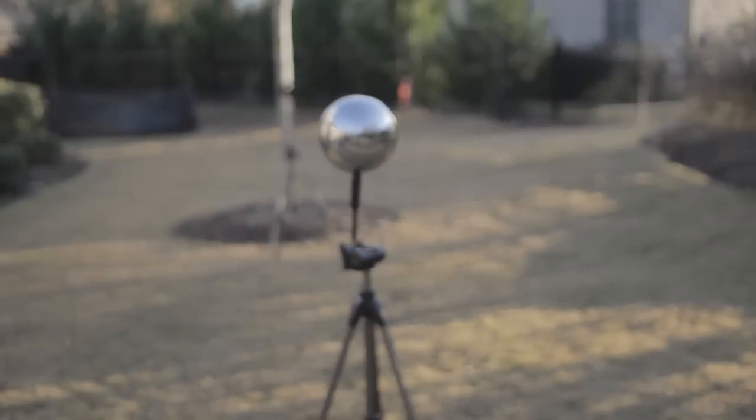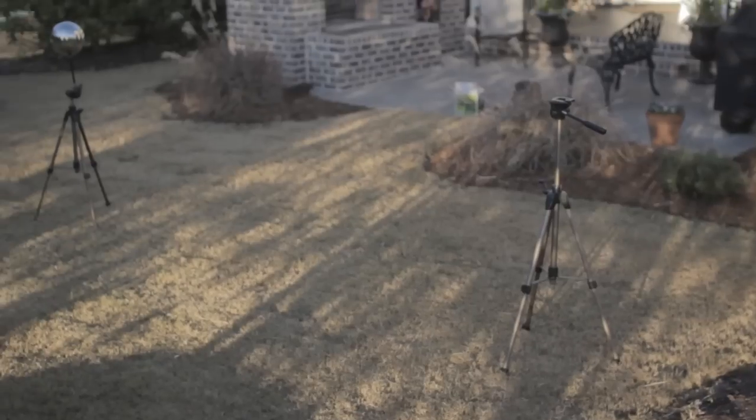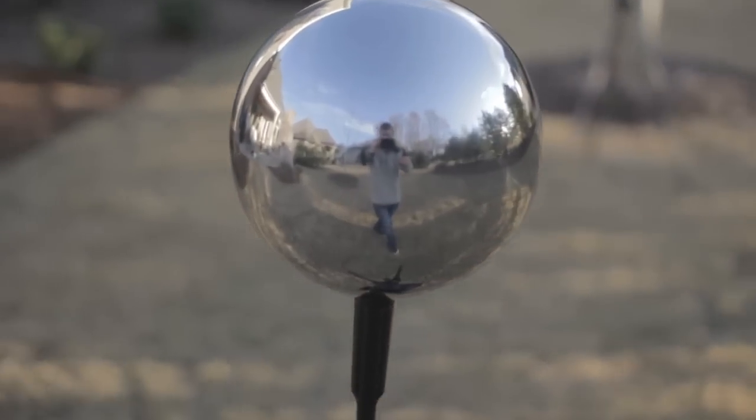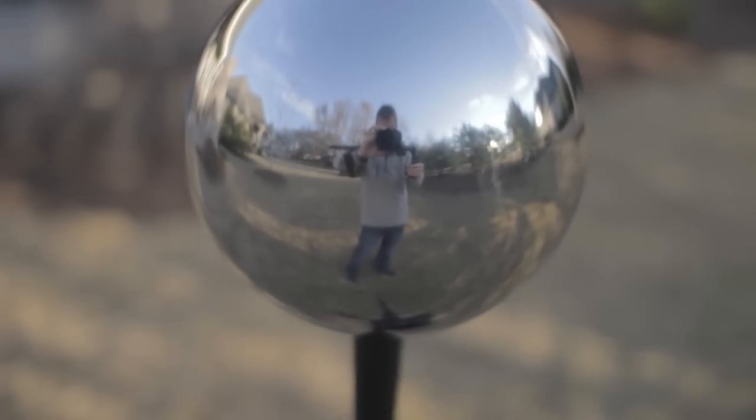The gazing globe I use is 8 inches in diameter, but they come in a ton of sizes, and you can check them out on Amazon. Be sure to check the link in the description.